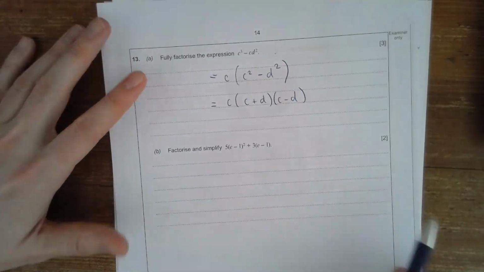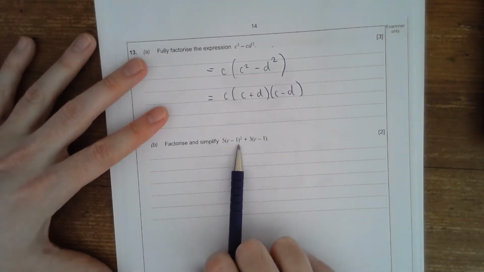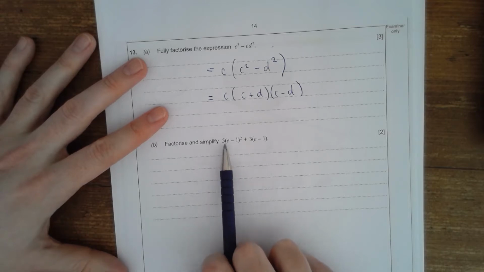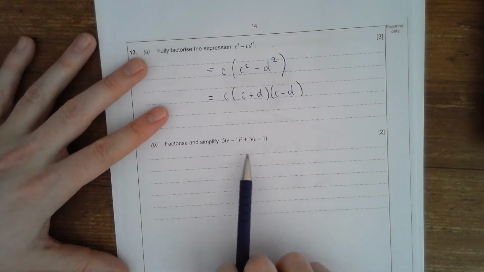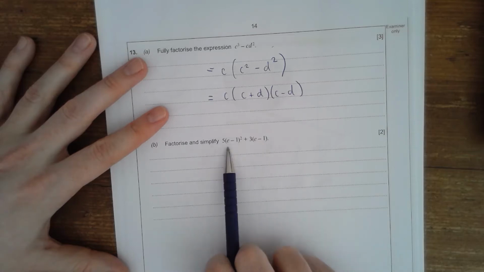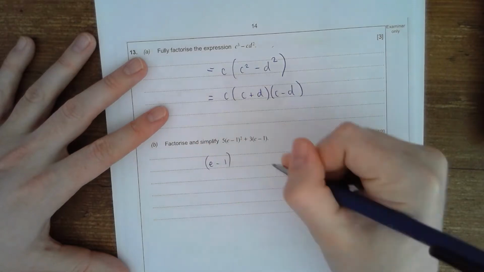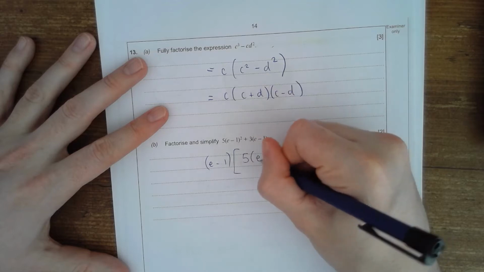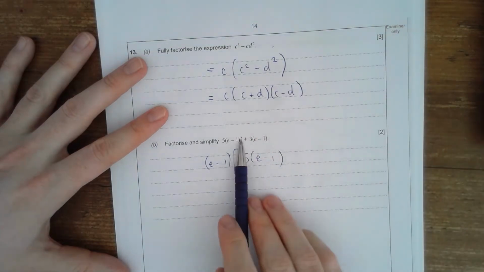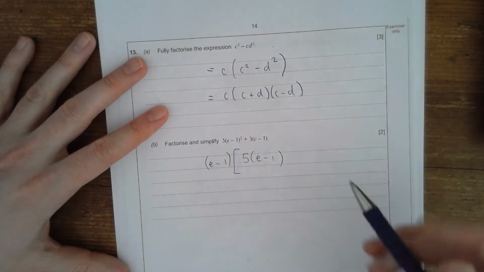Now this one here again, this can be done really, really long if you think, oh, right, squared means times by itself, so I'll put 5 bracket e minus 1 bracket e minus 1 and then solve it that way. There's a much easier way to spot this, which is we've got e minus 1 in both of these. So e minus 1 is going to come out as a common factor. And then this will become 5 bracket e minus 1. The squared, I've taken that outside. So if I times that by that, I get it squared again.